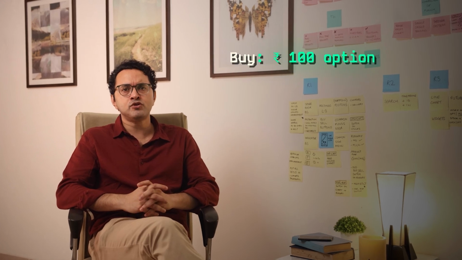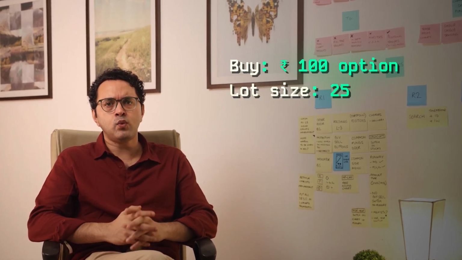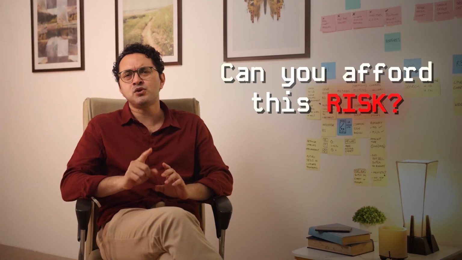Let's say you want to buy a rupees 100 Nifty option, and since the lot size is 25, you figure one lot costs rupees 2500. With rupees 50,000 in your account, you think, I can go and buy 20 lots and jump right into the trade. But can you really afford the risk?